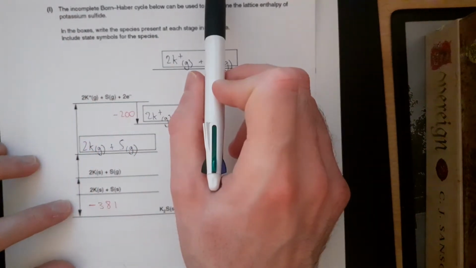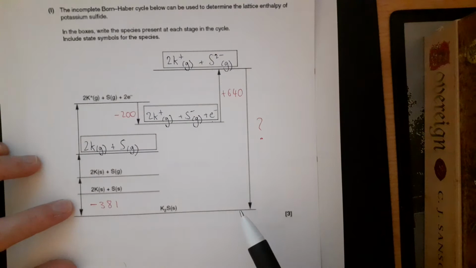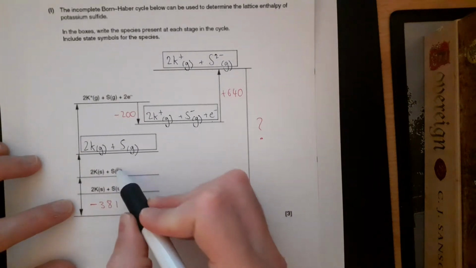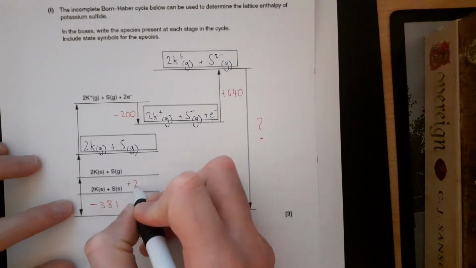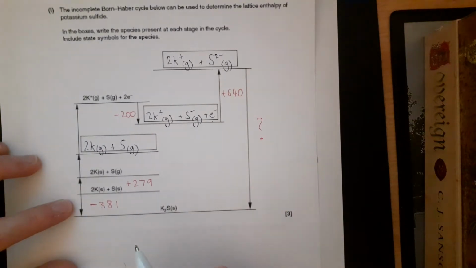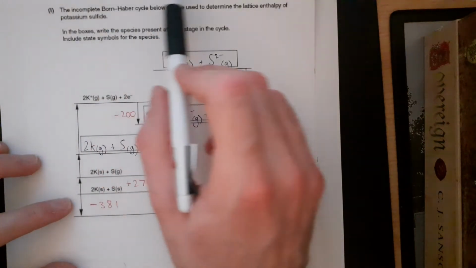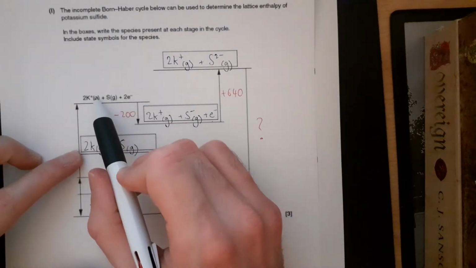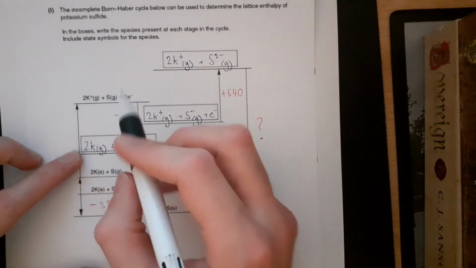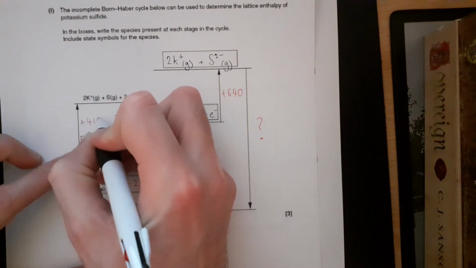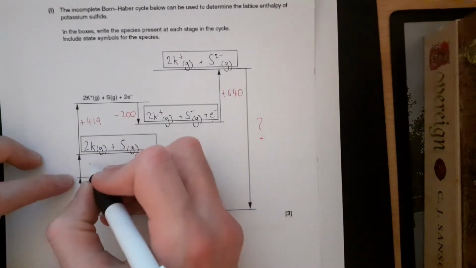The atomization of sulfur is +279. So that is going from sulfur as a solid to sulfur as a gas. That's this one here. The ionization energy of potassium is going from potassium as a gas to potassium ion as a gas. That's there. And then the atomization of potassium must be this one here.